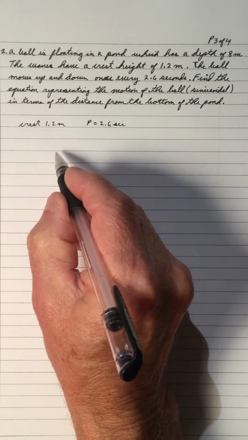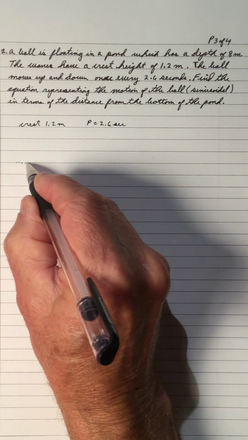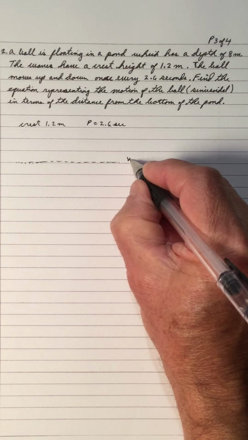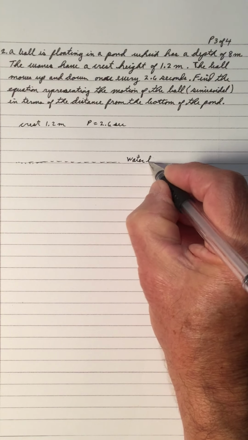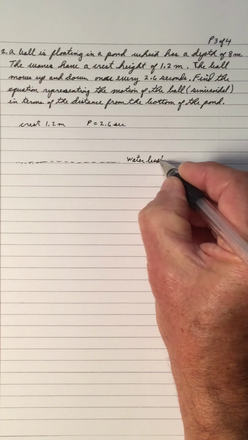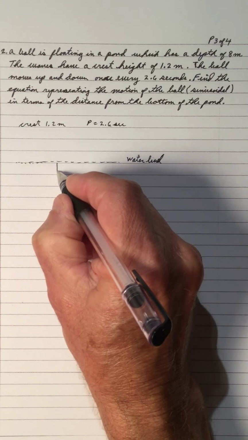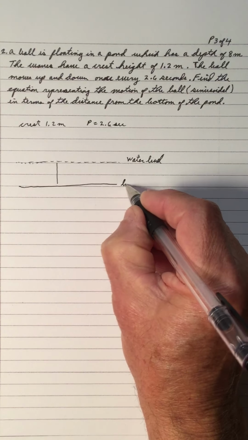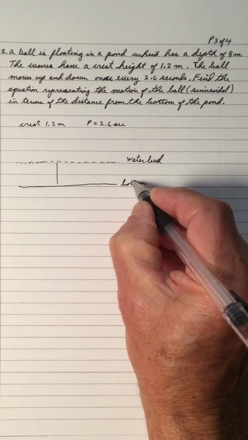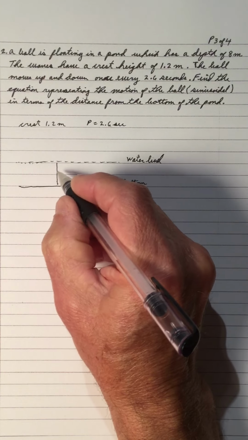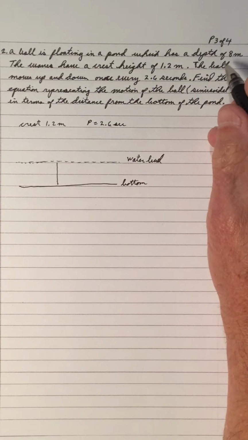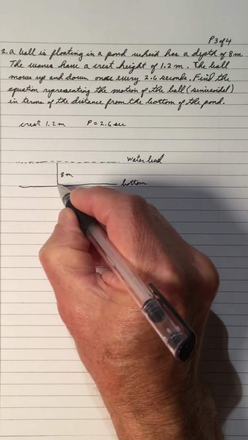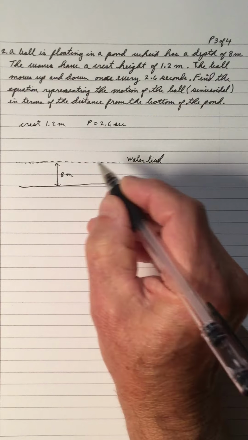So let's draw a picture. Let's look at this as being the water level, the level of water in the pond. And this is the bottom of the pond. So the pond is 8 meters deep.